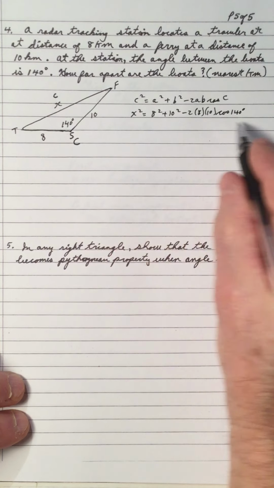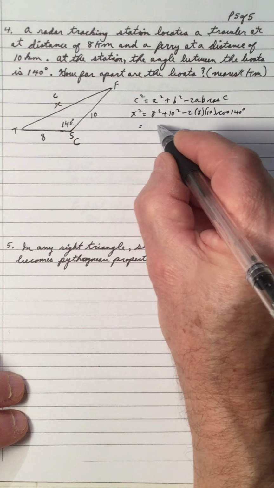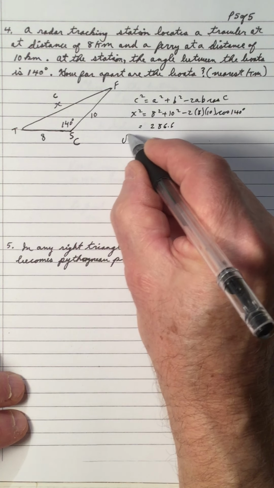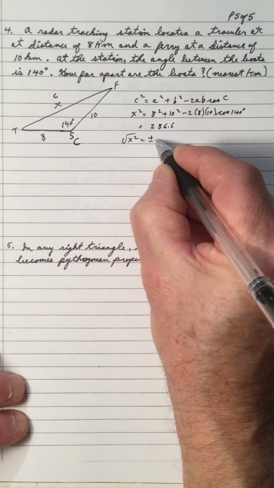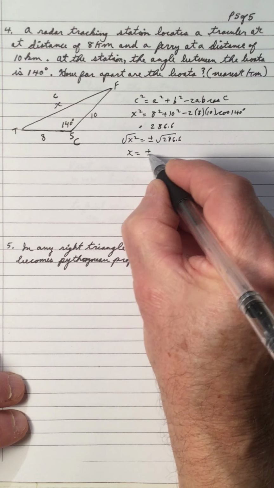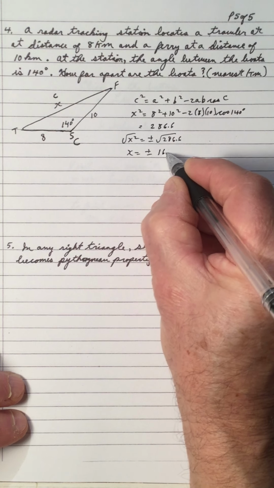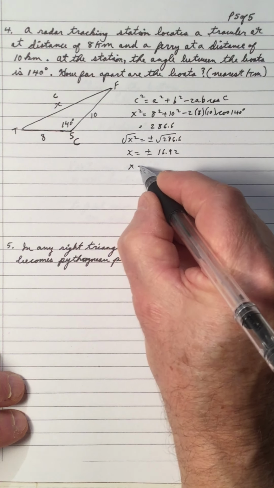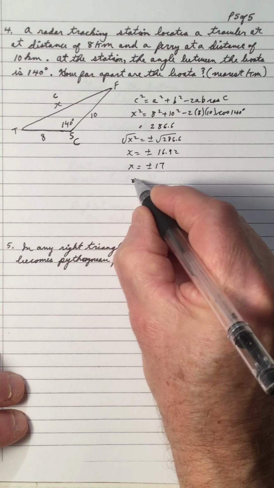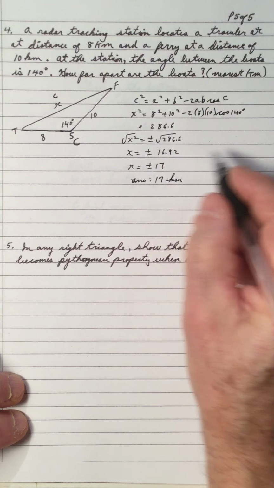Now you can sub that into the calculator, and that will come out to be 286.6. So X squared is 286.6, and X is equal to plus or minus the square root of 286.6, which is 16.92. So that's plus or minus, to the nearest, 17. And so the answer is 17 kilometers, because you can't have a negative distance.